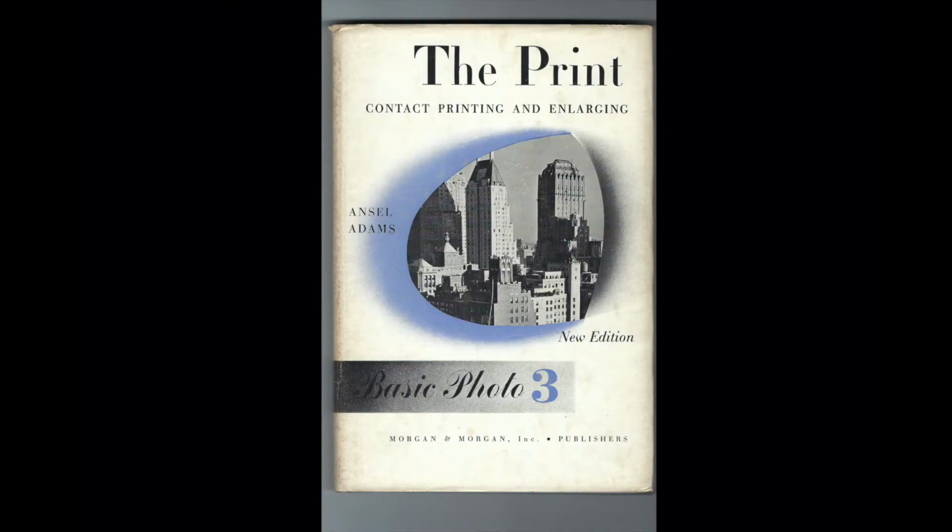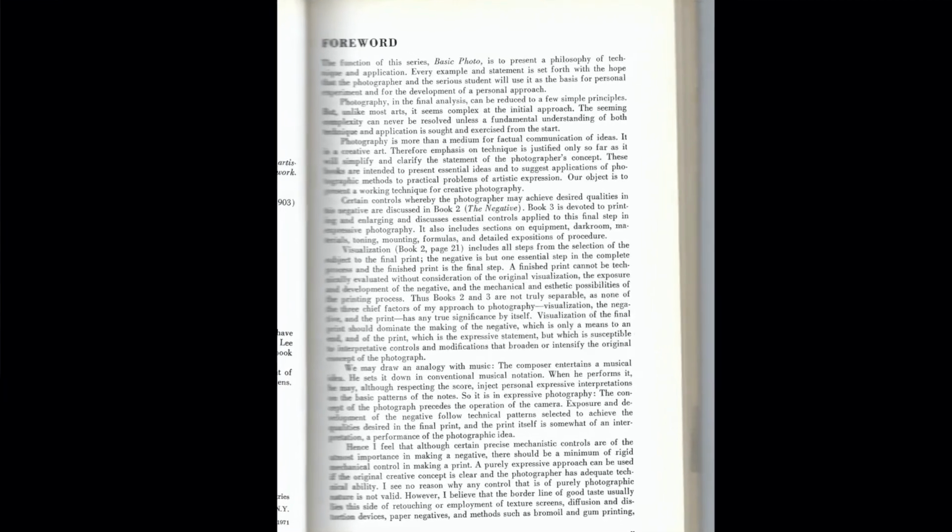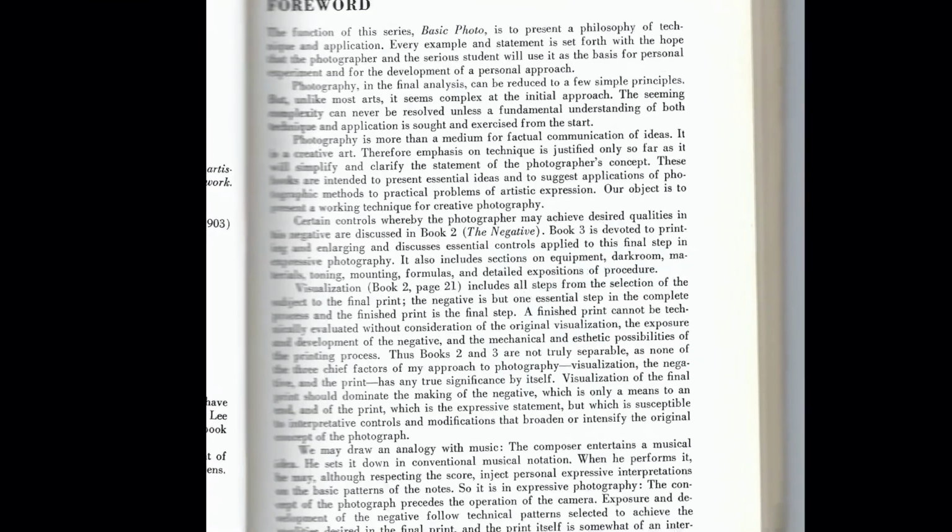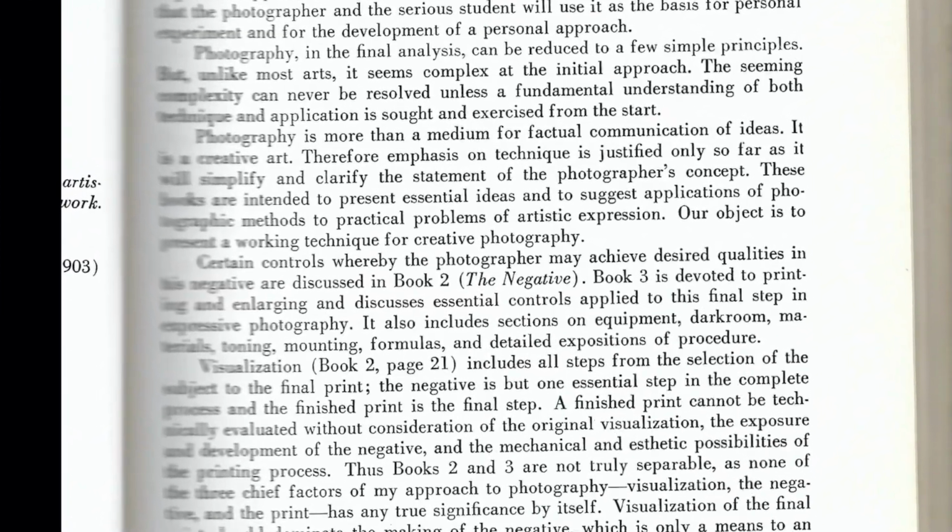But let me just read something from his book, The Print. This is the second edition of this book, I believe. It was published in 1968. And Ansel states, "Photography is more than a medium for factual communication of ideas. It is a creative art. Therefore, emphasis on technique is justified only so far as it will simplify and clarify the statement of the photographer's concept."